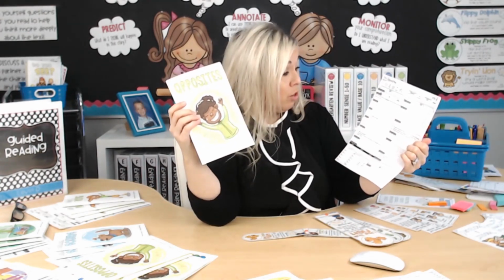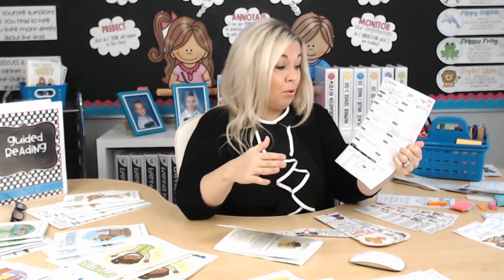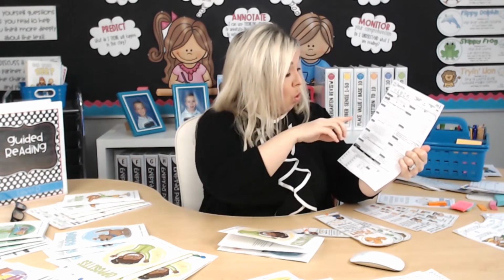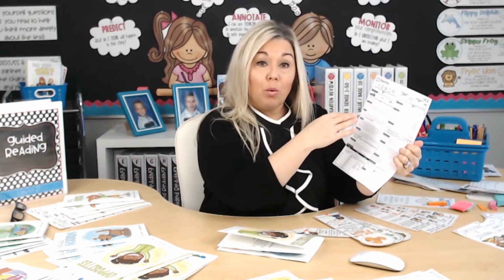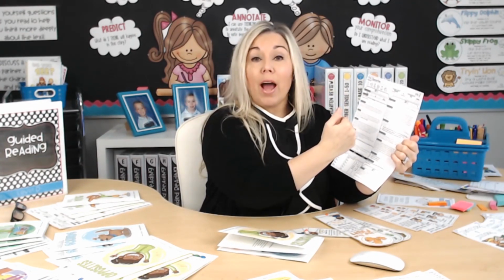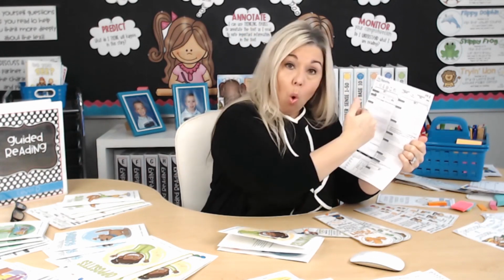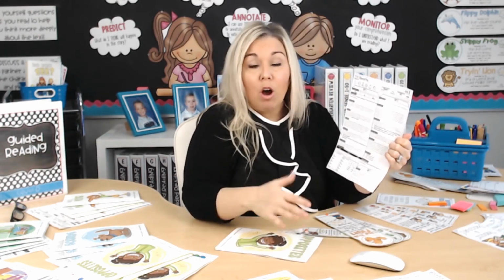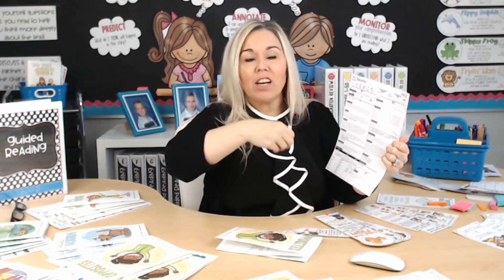Then we move into the book introduction, and then we do a preview and predict. Sometimes what I will do is teach a strategy possibly before we go into reading of the book, because it depends on the strategy I'm teaching.